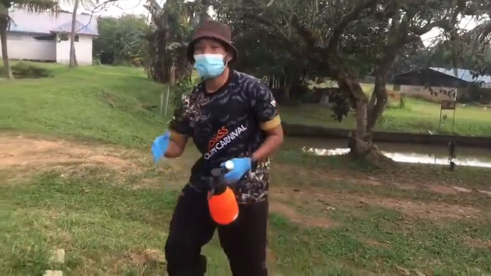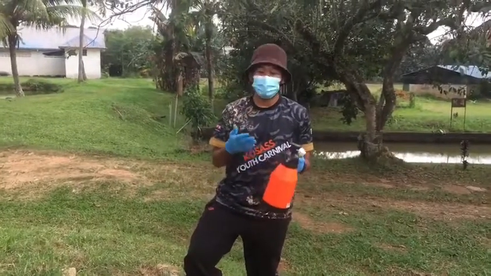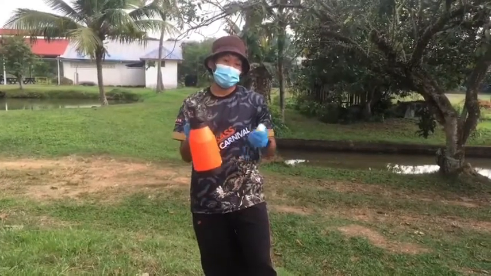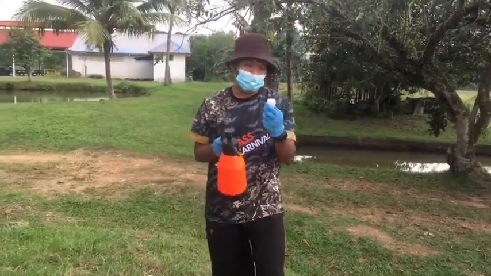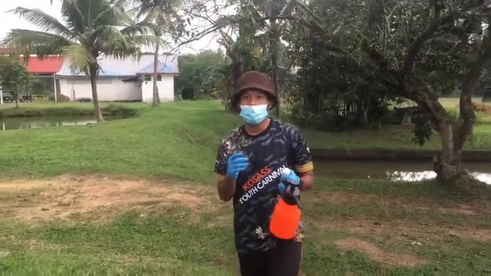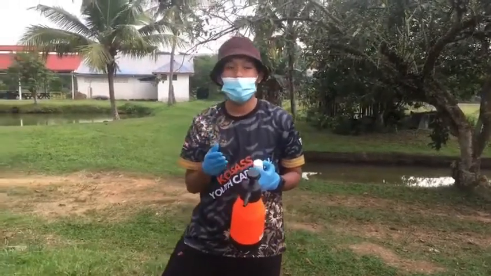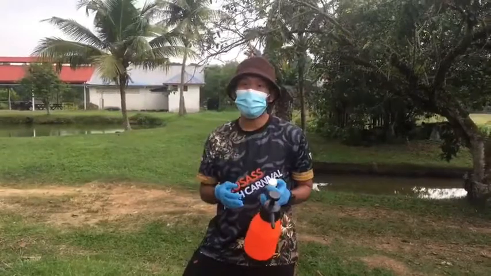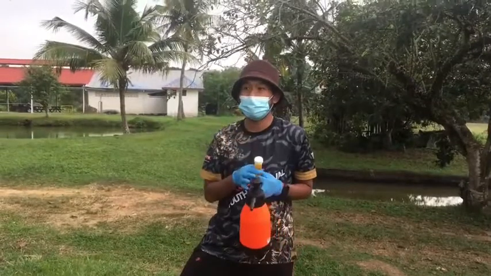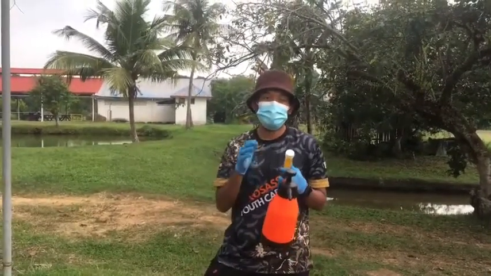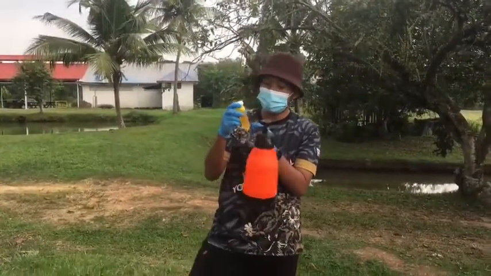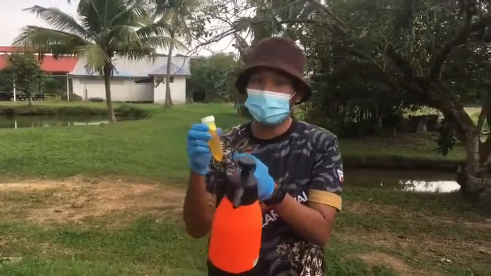Okay, next, after we set up our plot, it is time for us to apply the herbicide to the treated plot. So we will be using this knapsack sprayer and also the Roundup. Here we will be using 4.816 milliliter of Roundup mixed with 800 milliliter of water. Why do we use 4.816 milliliter of Roundup? That is because we want to get as close as possible to 5 milliliter of Roundup, because it is easier for us to measure it, because as you can see here, this is actually also a measuring cylinder.